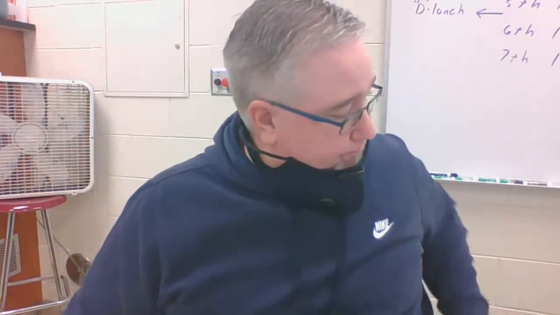Now I've also got a beaker here with some distilled water in it. I'm going to set that up. I don't want to put that on my computer. And in the beaker, I'm going to put some iodine.